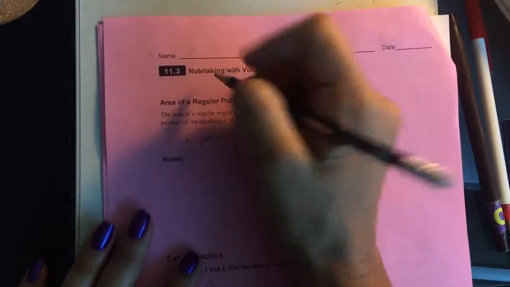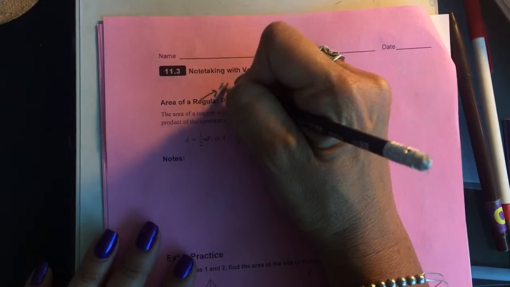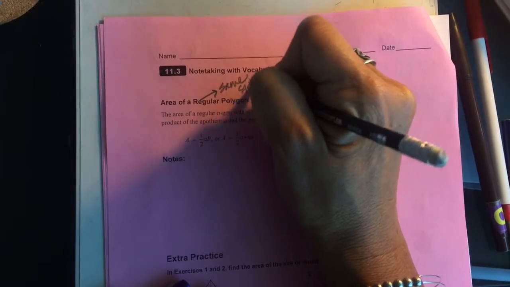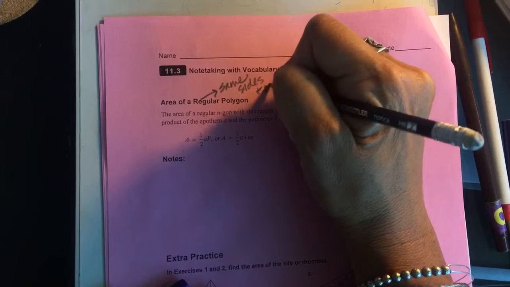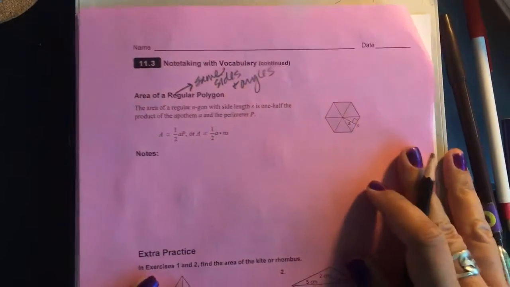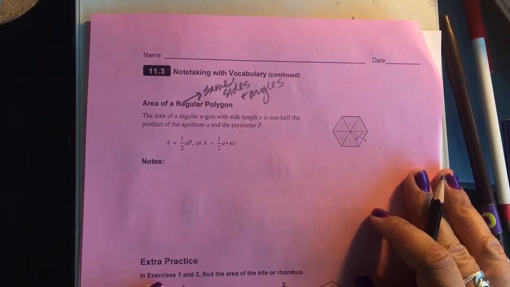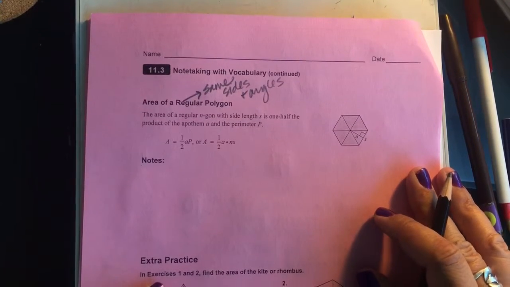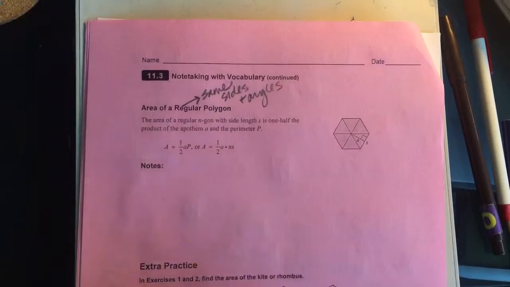All right, area of a regular polygon. Now, regular. What does regular mean again? Same sides and angles. All the angles and sides are the same, like a stop sign. Now, this formula is where this gets a little bit crazy.